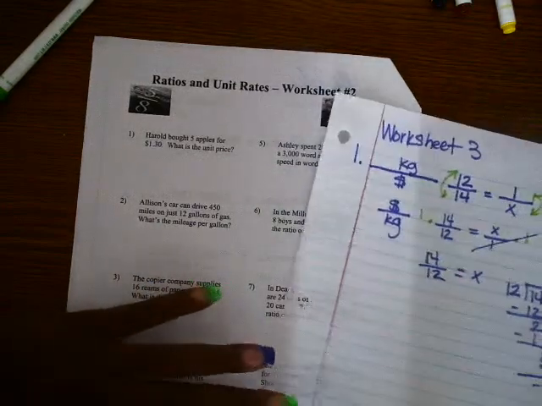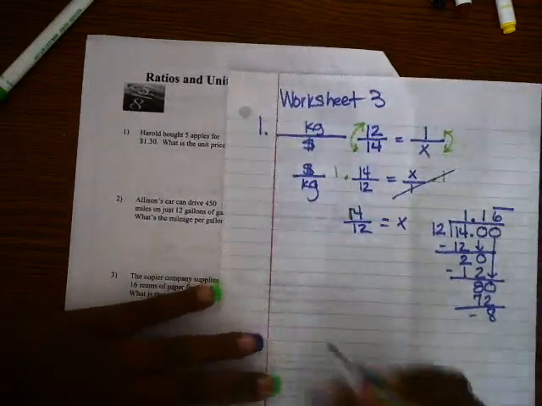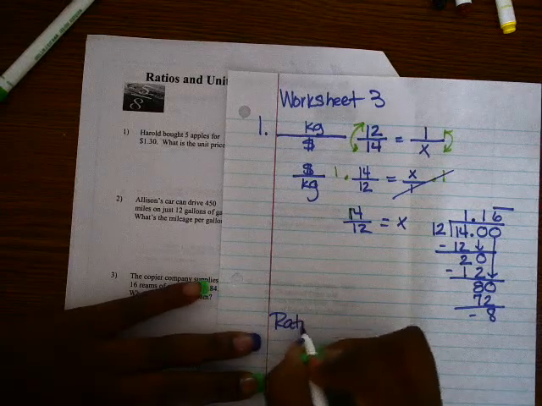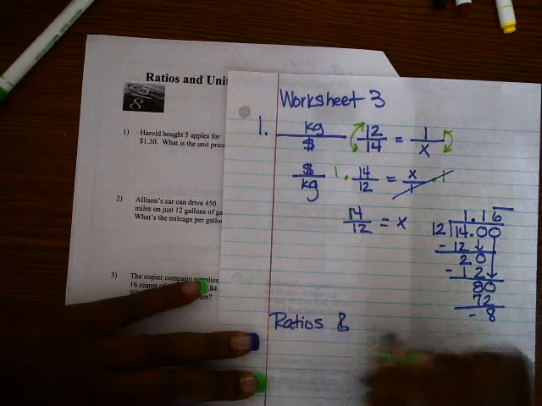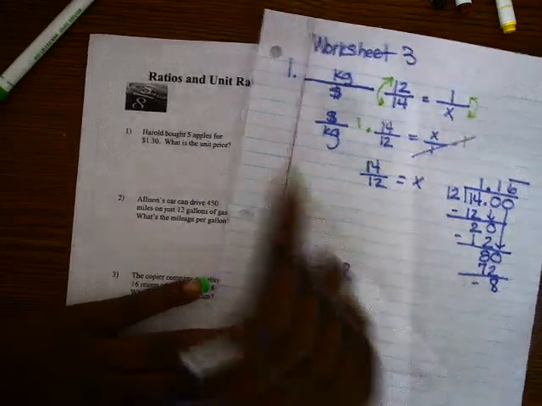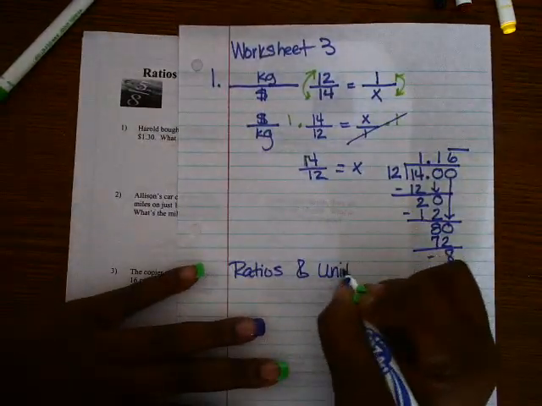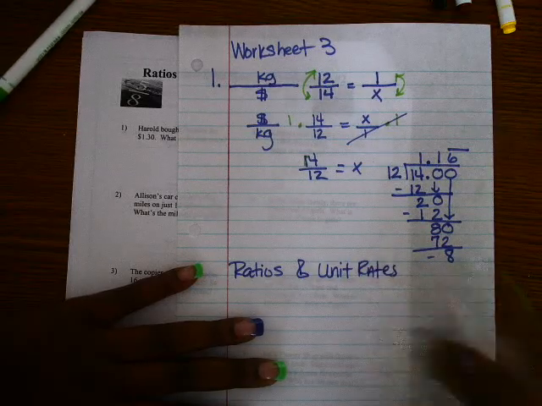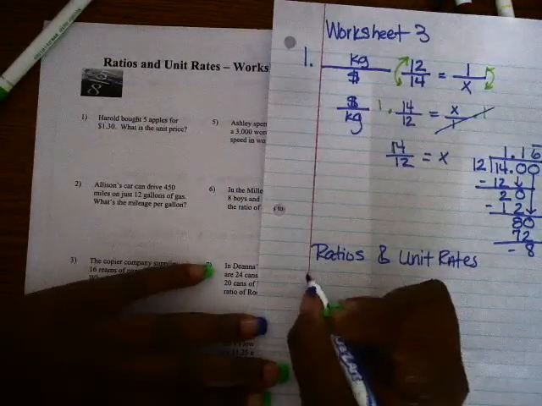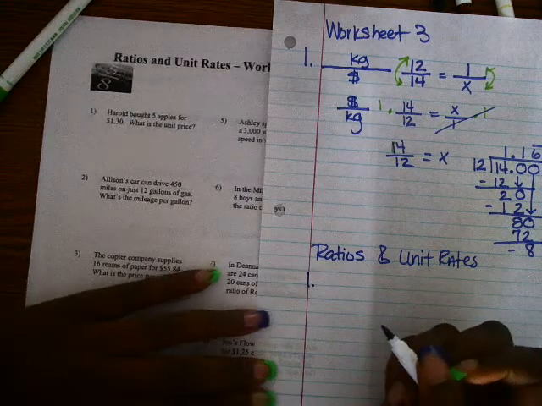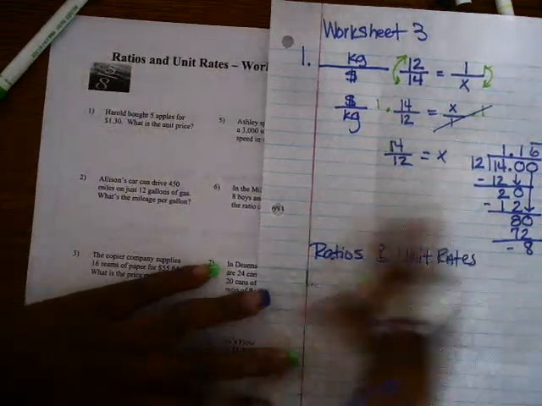Alright, so let's look at number 1 on this page. So if you were going to use a separate sheet of paper, you would do ratios and unit rates, because you were letting me know that this is the name of this worksheet. Ratios and unit rates. Alright, so we're reading this word problem. Harold bought 5 apples for $1.30. What is the unit price?